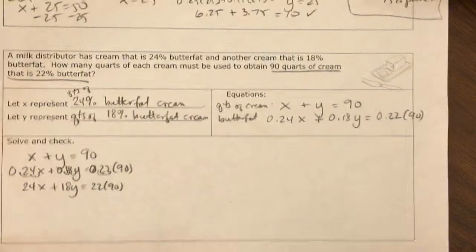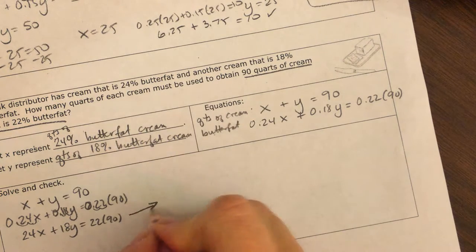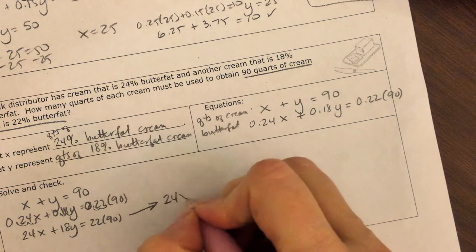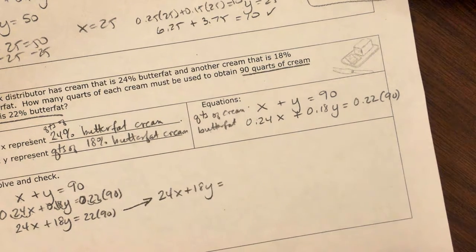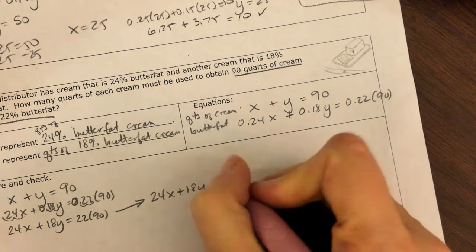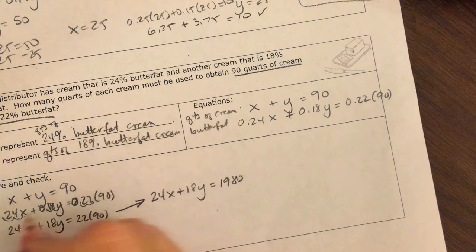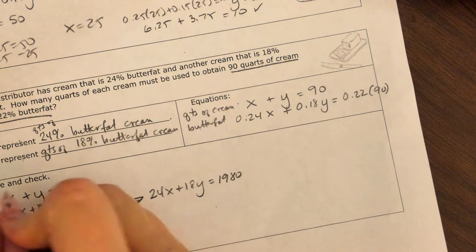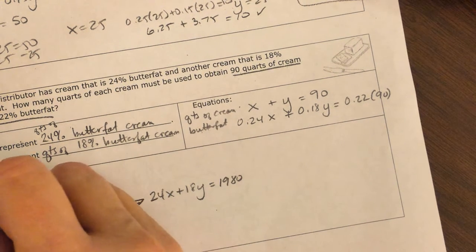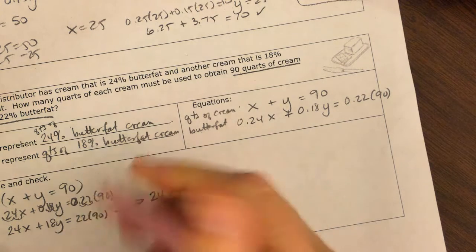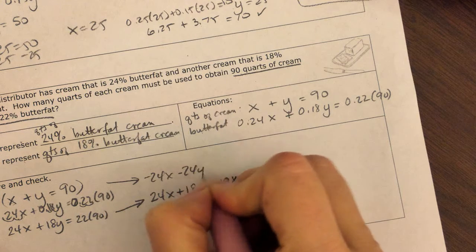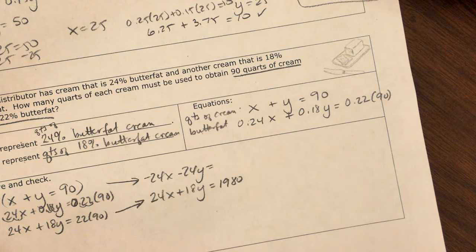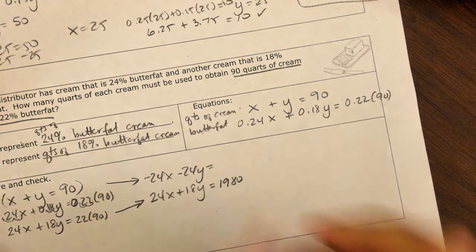Okay, so what is 22? Let's start by simplifying this one. That's 24x plus 18y equals 22 times 90, 1980. Now for this one, I want to eliminate something, so I'm going to multiply this entire top row by negative 24, which gives me negative 24x minus 24y equals negative 2160.